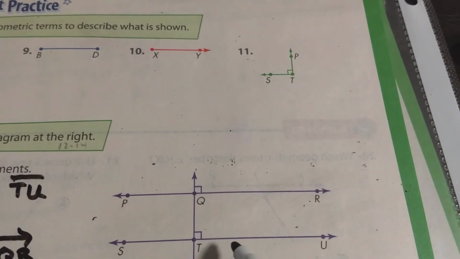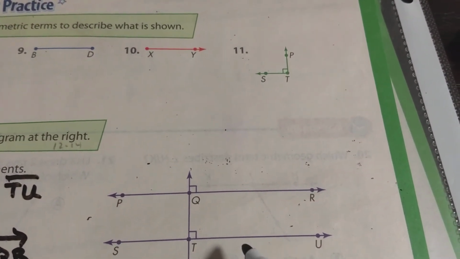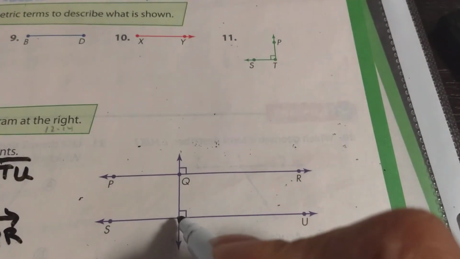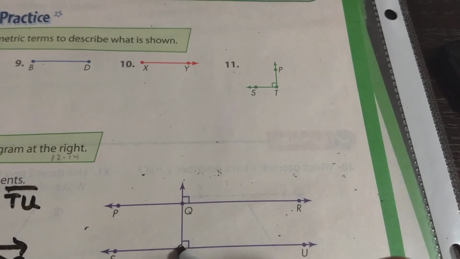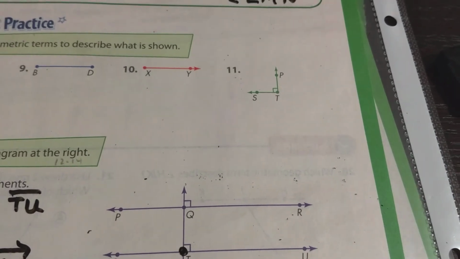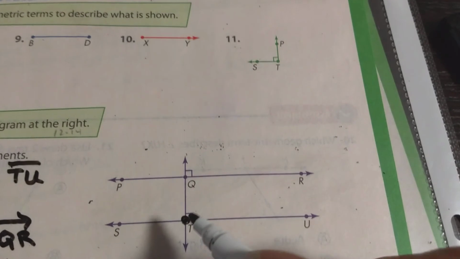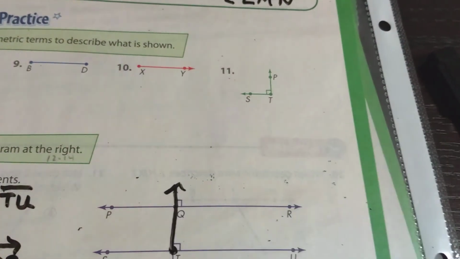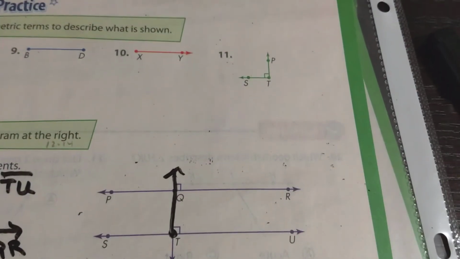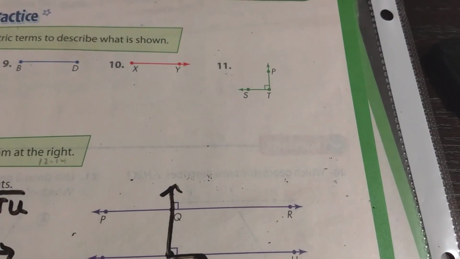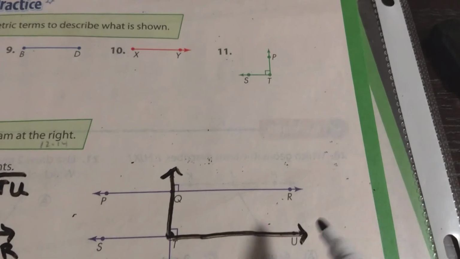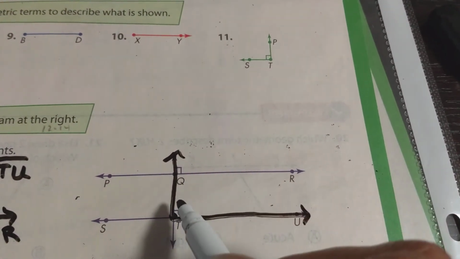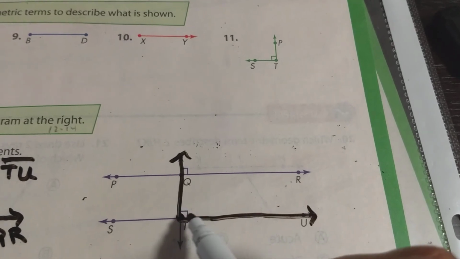Remember, an angle is made up of 2 rays, right? Joined at an endpoint. So right here, I see a little box. They're helping us out. They're giving us a little box here. So right here at the box, there's a letter T. Now from T to Q, right? That's a ray. And from T to U, that's a ray. So you see what we got here? Isn't that a right angle? Because the little box is there.